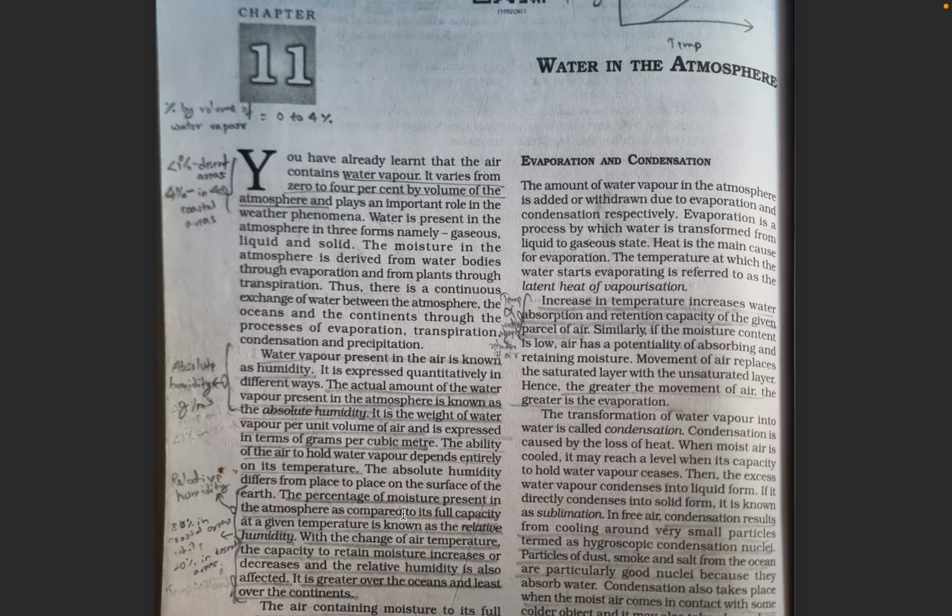Absolute humidity is the amount of water vapor present per unit volume of air, and is expressed in gram per cubic meter. It is in actual terms. For example, if there is 1 meter cube of air in which around 2 grams of humidity is present, then 2 gram divided by 1 meter cube is 2. The absolute humidity is 2 gram per meter cube. The SI unit is gram per meter cube. That is more related to the density.